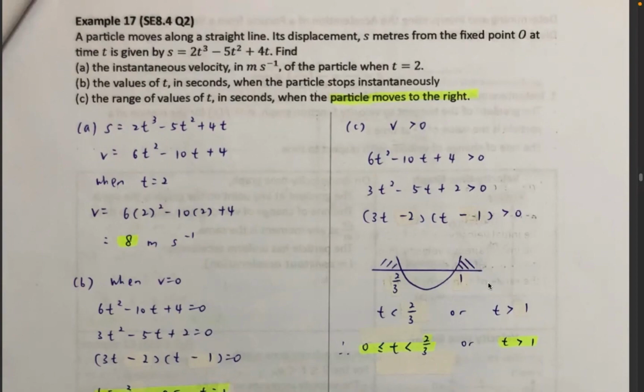So I do graph sketching method here. The t-intercepts are 2 over 3 and 1. And then we check greater than 0, greater than 0. For every point with y coordinate greater than 0, we plot the point above the x-axis. So that's why when we see greater than 0, we will choose the graph that is above the x-axis. So that's why we choose these two regions. Okay, we read the region, t is less than 2/3 and t is greater than 1.